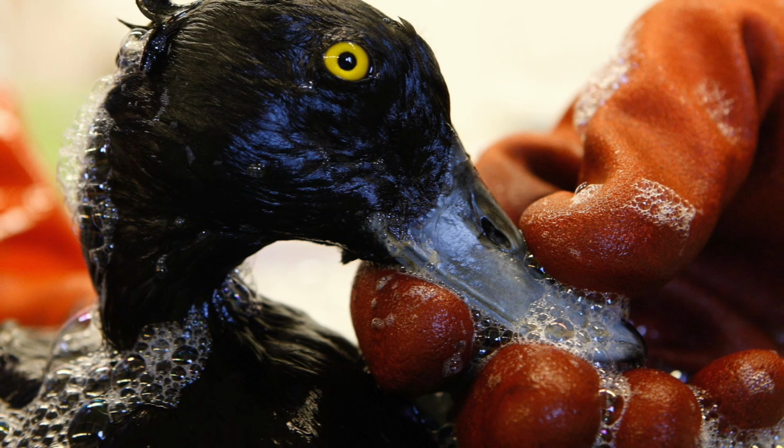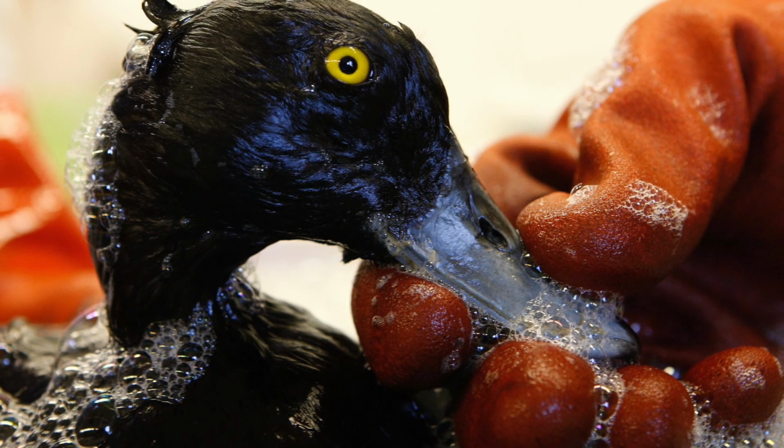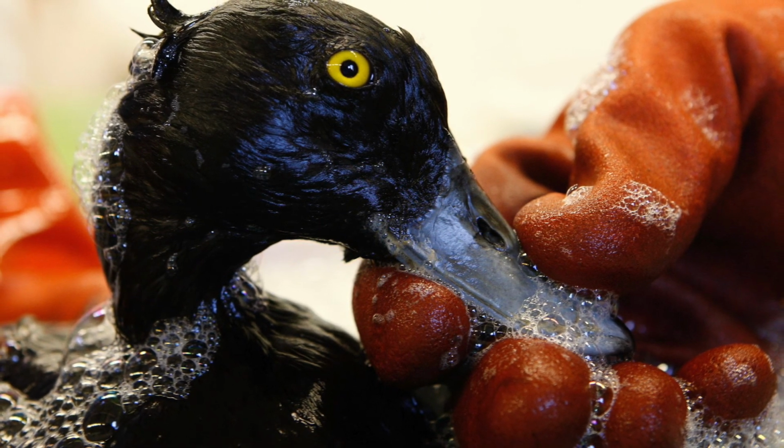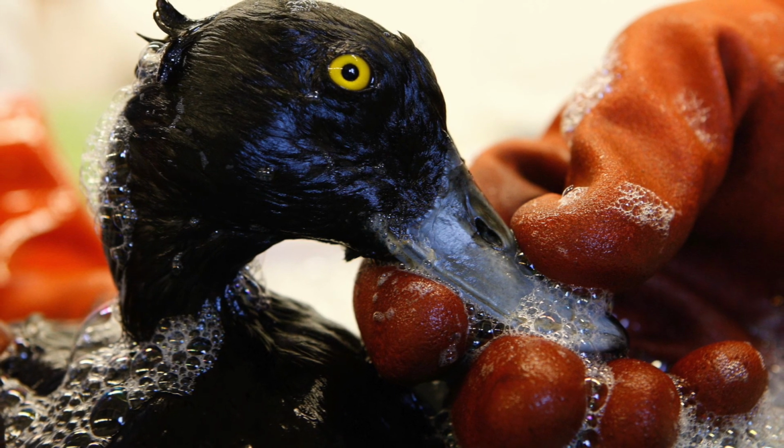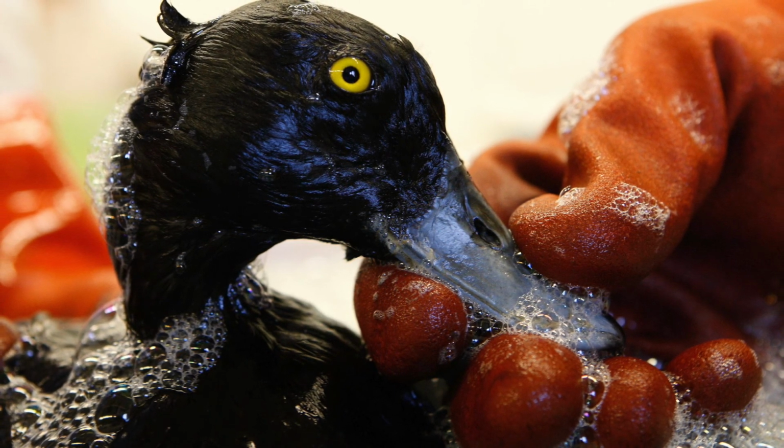Using water alone to clean the ducks will not work because, as we have just learned, water and oil do not mix. This is why dish soap is used to help make the cleaning of oil off of animals much easier.